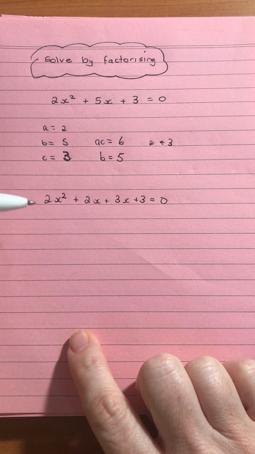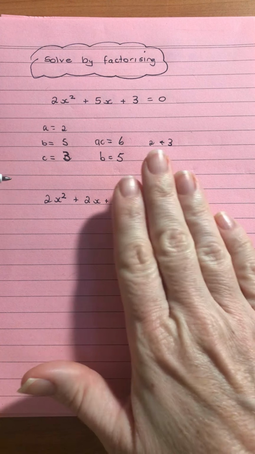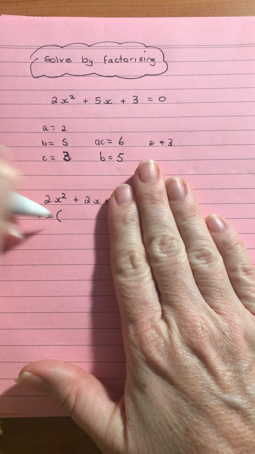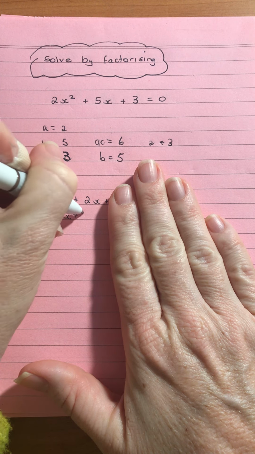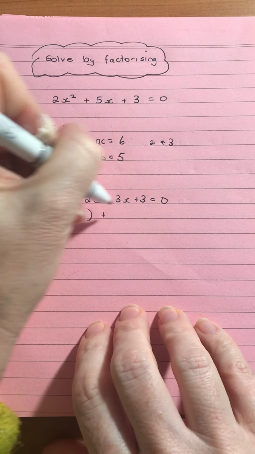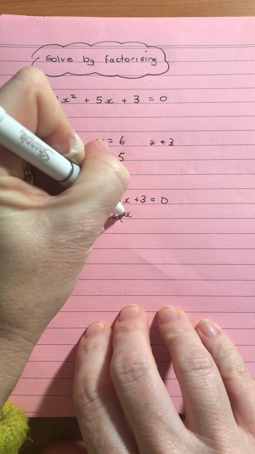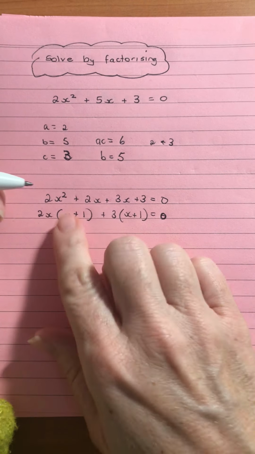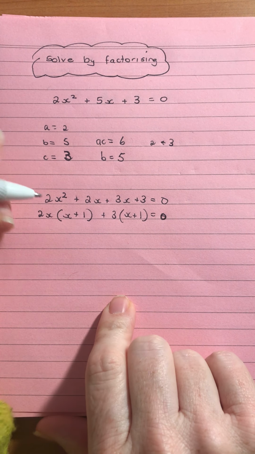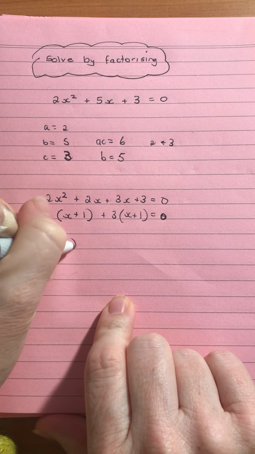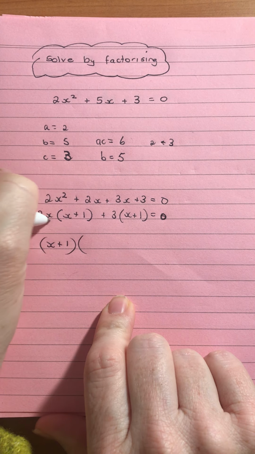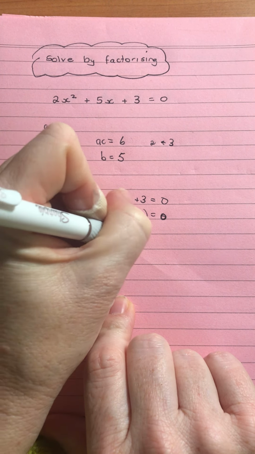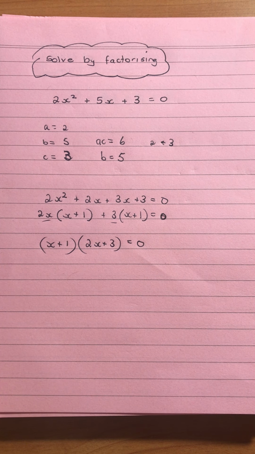Then we're going to do our factorising here where we look at the first two terms. So our common factor of those is 2x, and that leaves us with x plus 1 in the bracket. And then here we can take out a 3 and we're left with x plus 1 in the bracket. We know we're on the right track when we get the same thing in the brackets, so that can then come out to the front and the remainder goes in the other bracket, so that's (2x plus 3)(x plus 1) equals 0. Now that's the factorising part.